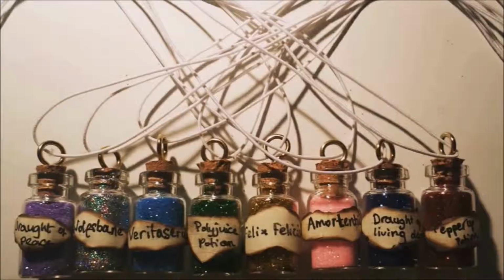They also got to take home a little potions bottle. I got Felix Felicis for myself because I really find that it's nice to have it in the pocket during tests and things. But this was really easy to make. What I did, I found these glitter shakers from Tiger, and there's 8 of them, which was perfect. And then I found a potion that fitted the description of each of these. There was Pepper Up Potion, Veritaserum, and Polyjuice Potion. And I turned these into necklaces just by using little hooks and some string, and I think everybody really liked these.